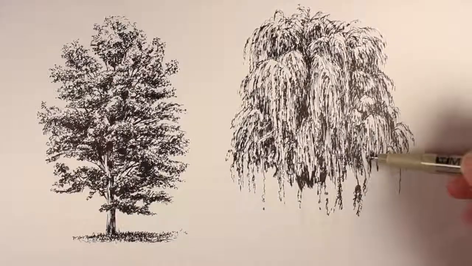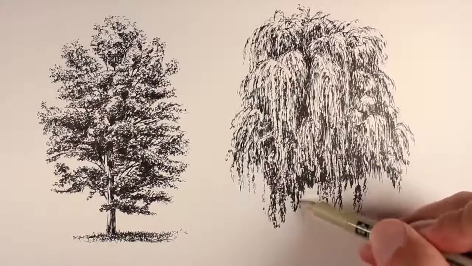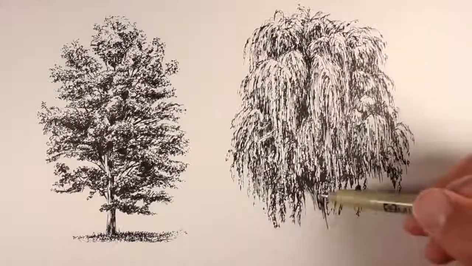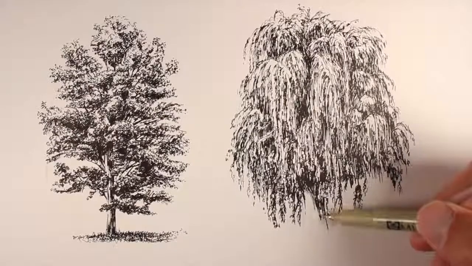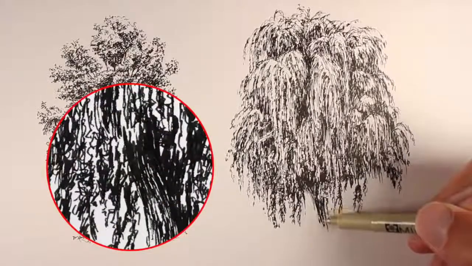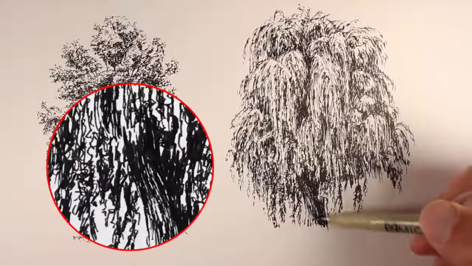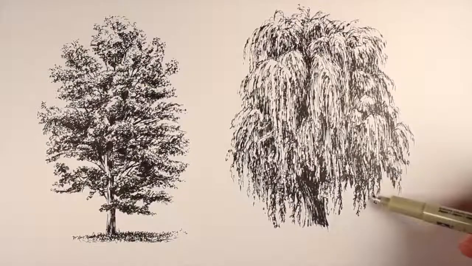And with the weeping willow, several of the branches droop very, very far down, almost to the ground, and in some cases maybe even touching the ground. So we'll pull a few of these marks down as well. And we'll address the trunk in the same manner, creating mostly vertical marks following the cross contours of the form of the trunk of the tree, concentrating the marks in the areas of shadow.